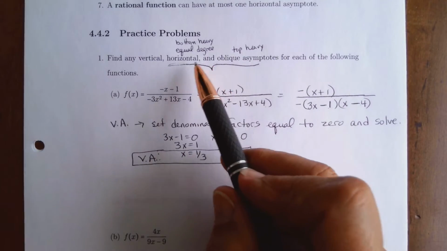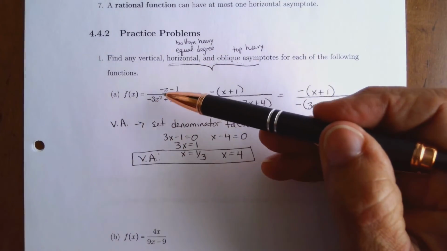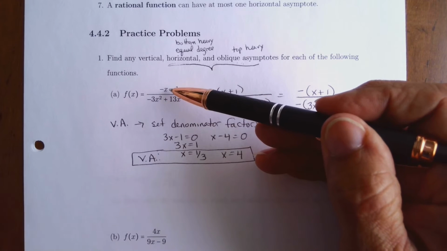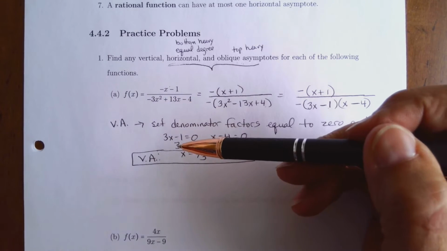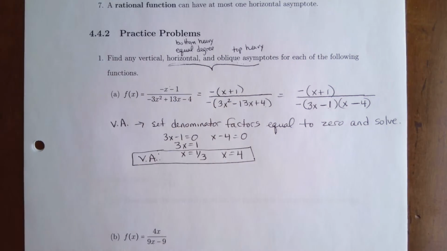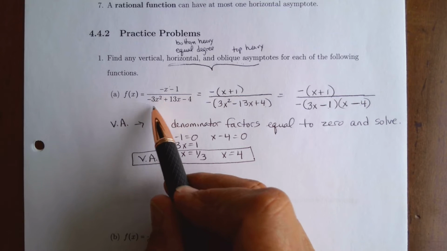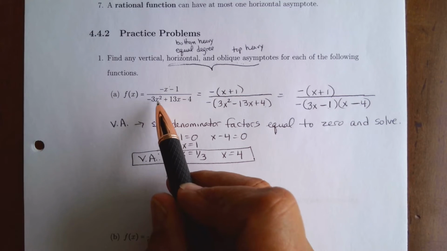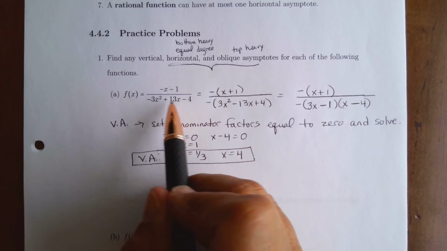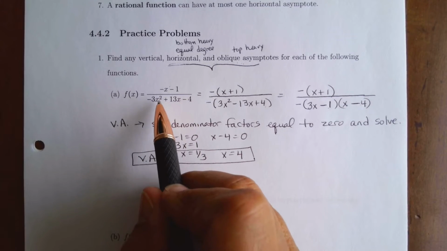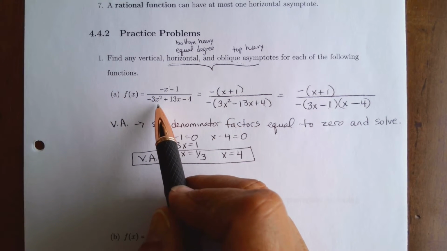Now, to do the horizontal or oblique, remember you can get one or the other, you look at the degrees. The degree in the top is 1, x to the first. That's the highest power in the numerator. The highest power in the denominator is x squared. Okay? So the denominator has the highest power, so that means that is bottom heavy. That means the bottom is bigger, right? Heavy. So it's bigger in the bottom. So that means it has a horizontal asymptote.